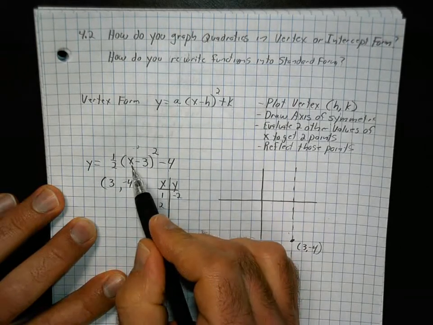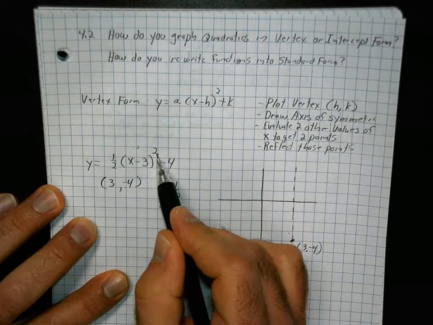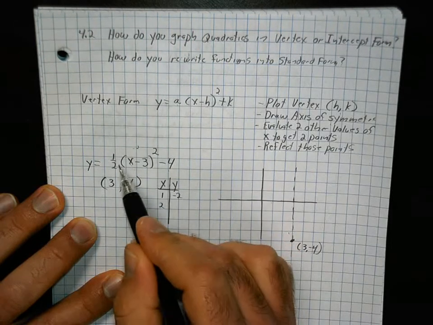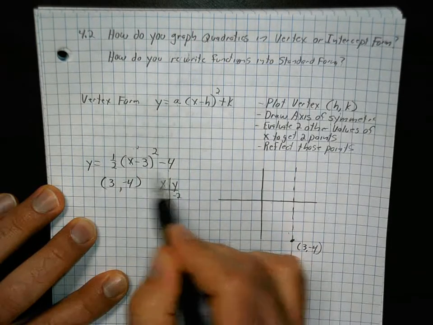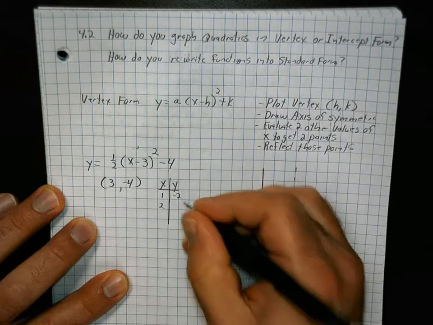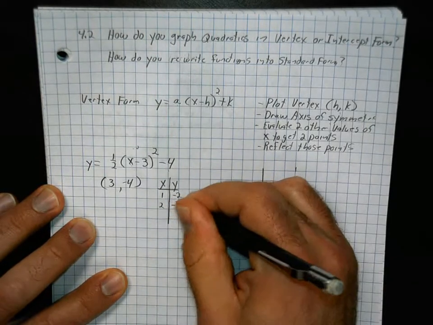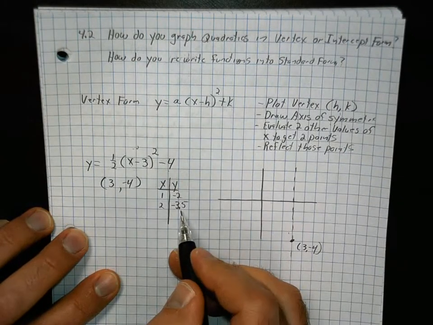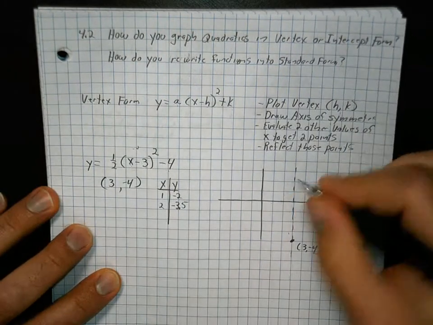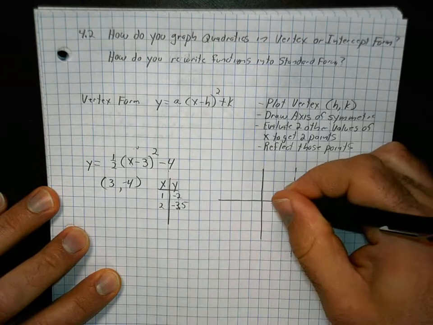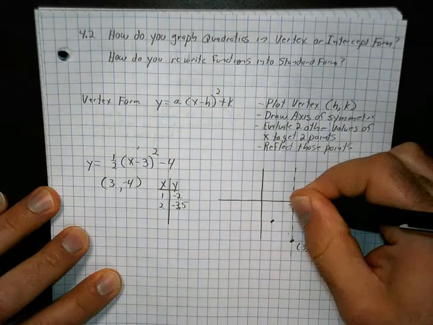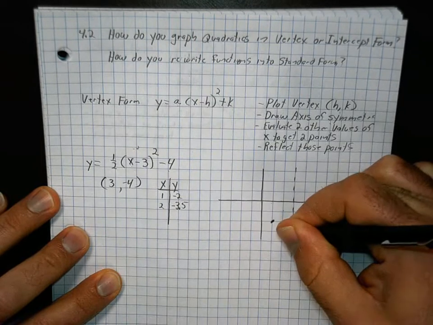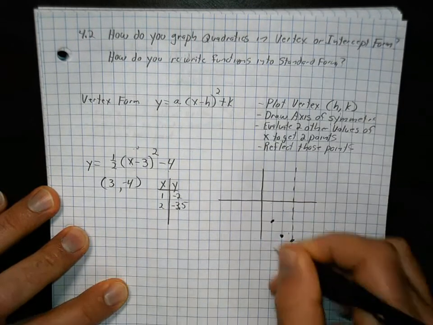Okay, try 2. 2 minus 3 is negative 1. Negative 1 squared is 1. Times a half is a half. So a half minus 4 is negative 3.5. Okay. Now if I don't like decimals, I could try a different point maybe. But we'll just stick with that. So 1 is negative 2. And 2 is negative 3.5 right there.